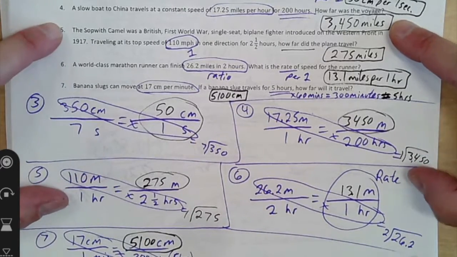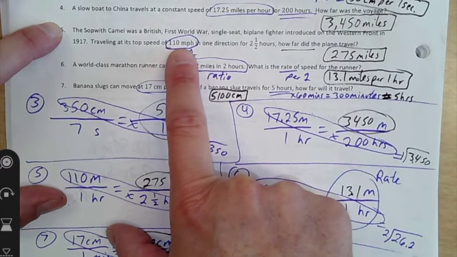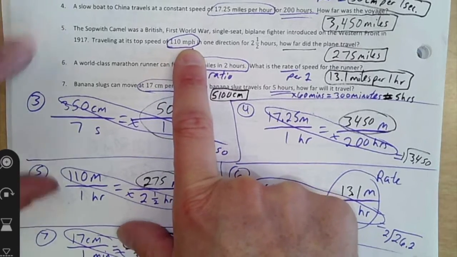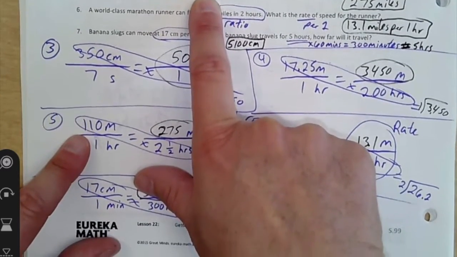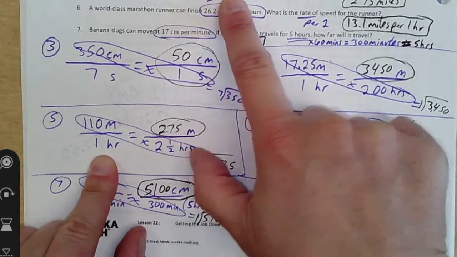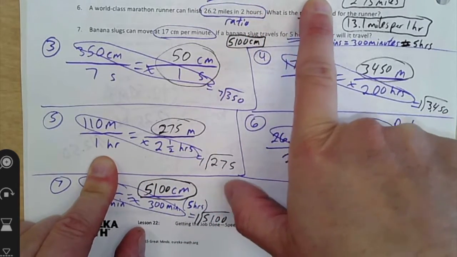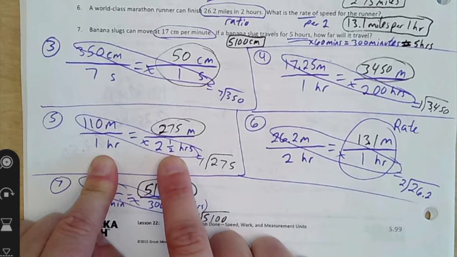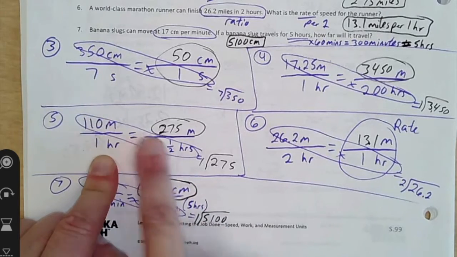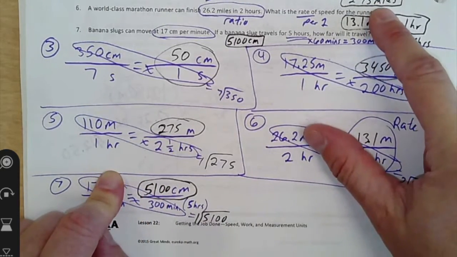Number 5, the ratio that you see is 110 mph. That means 110 miles per 1 hour. So I wrote that right here, number 5, 110 miles per 1 hour. And then as you continue on, that's one direction for 2.5 hours. So how far is that? So I put the 2.5 hours down here. And it's okay if you wrote 2.5 or 2.5 hours. Cross products, divide by 1, you would have 275 miles for number 5.